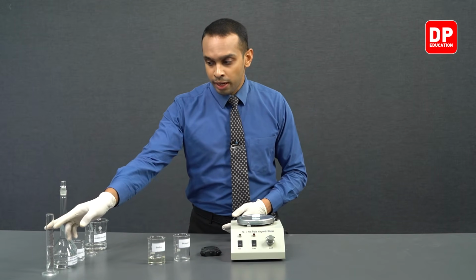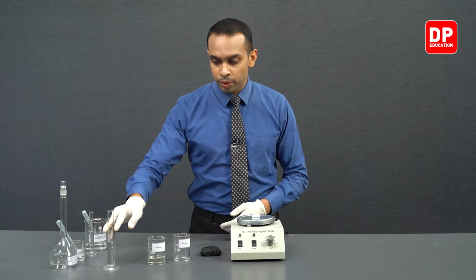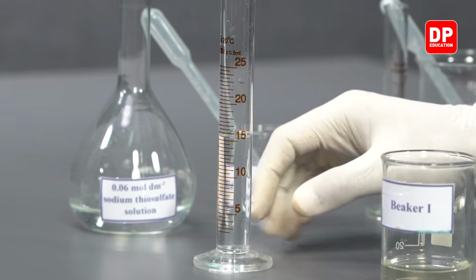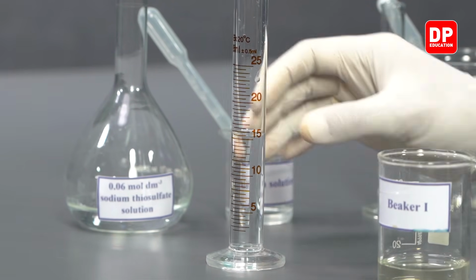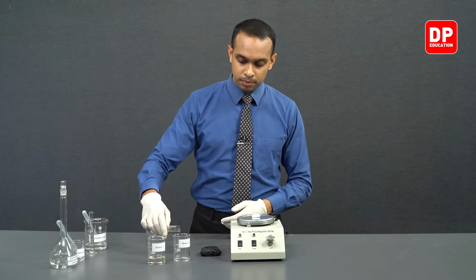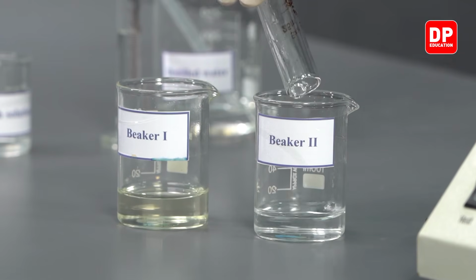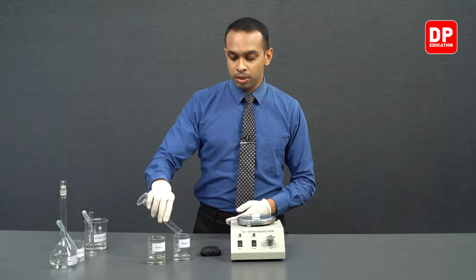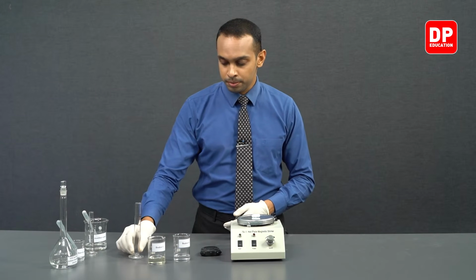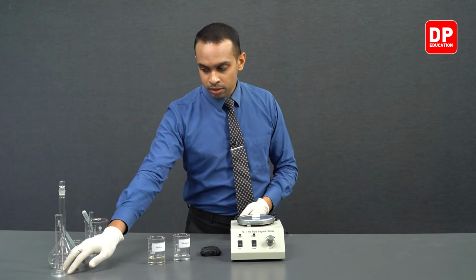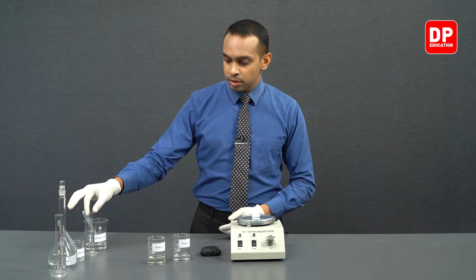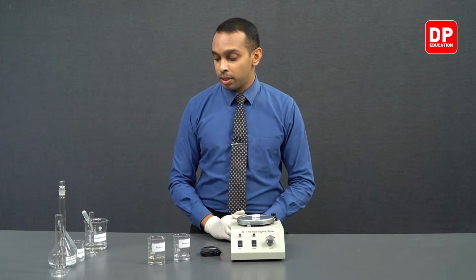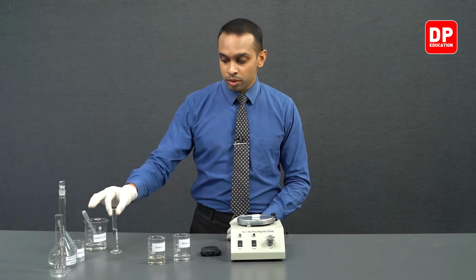And into beaker 2, like we did in the previous instances, we are going to add 15 milliliters of sodium thiosulfate solution. Now the volume in beaker 2 is 17 milliliters. And then to increase the volume up to 25 milliliters, we will be adding water.